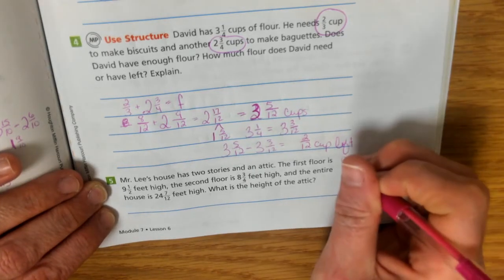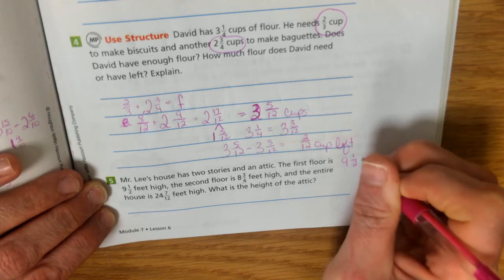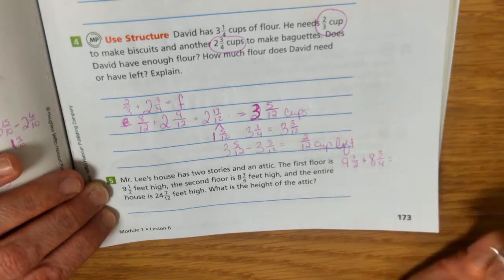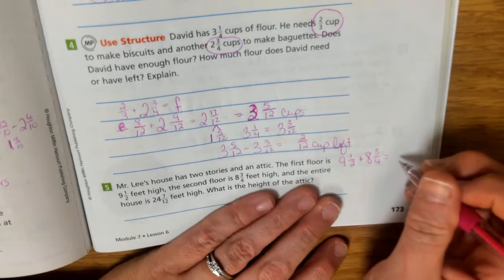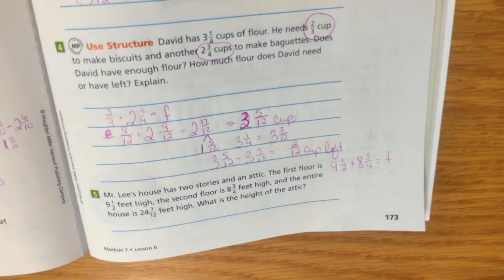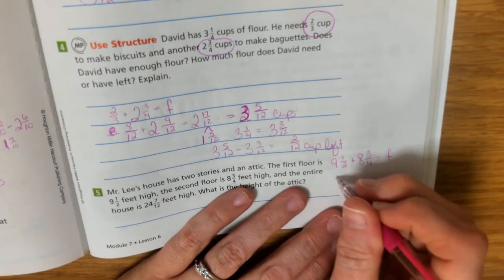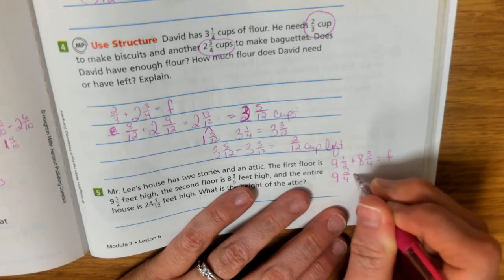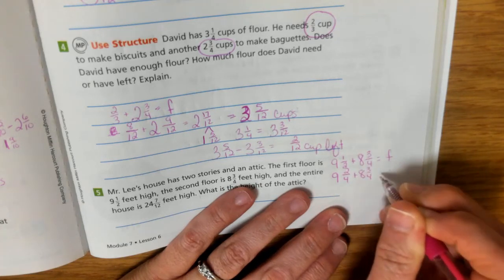So these are the two floors, and then we need to find the difference for the attic. So first we're going to add 9 1/2 plus 8 3/4. So we're going to rename our halves to fourths, and this will give us the floors. So we're going to have 9, and if I rename this to fourths, 9 2/4 plus 8 3/4.